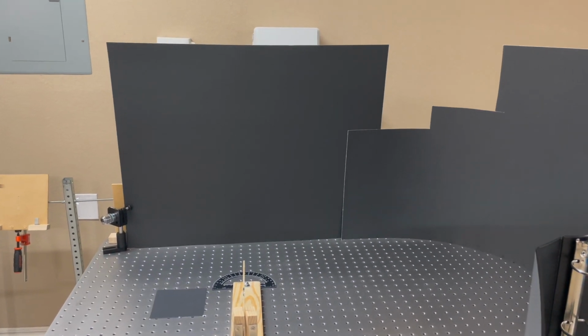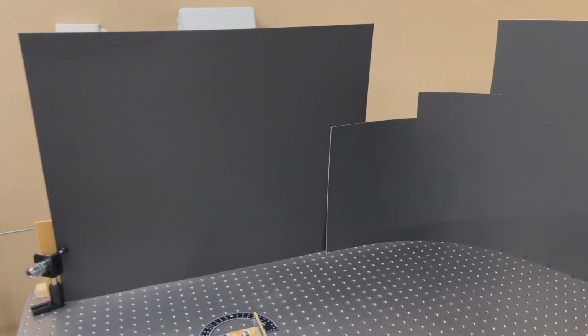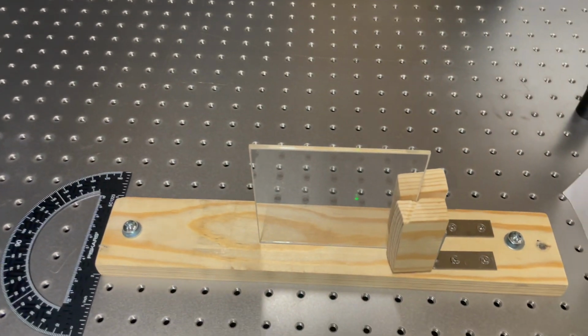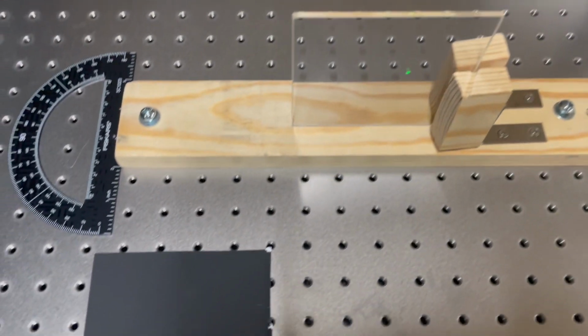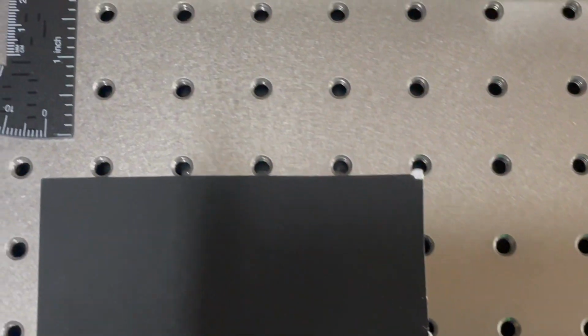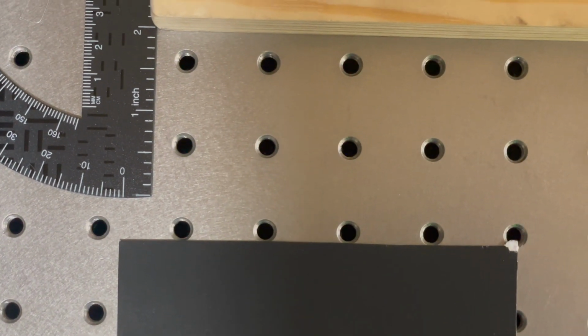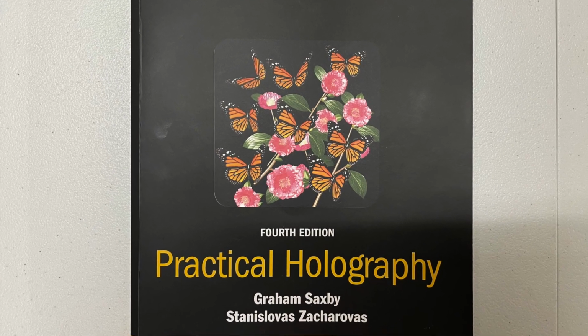Okay, so in this video, I want to take a brief moment to demonstrate the concept behind Brewster Angle. This is fairly common when creating a hologram because it allows us to minimize reflections off of the glass plate. And in fact, you'll also see a number of references to it in the popular book, Practical Calligraphy.